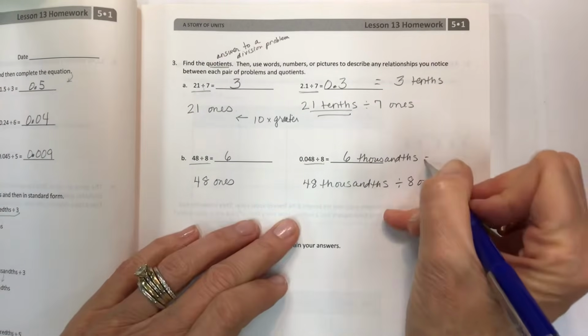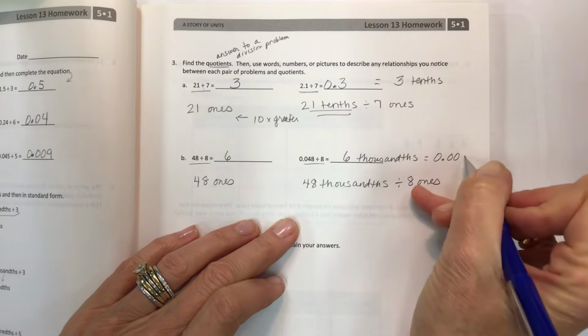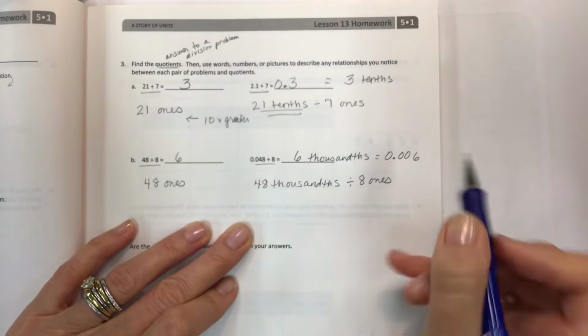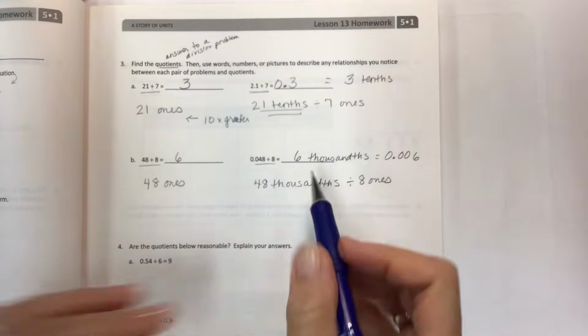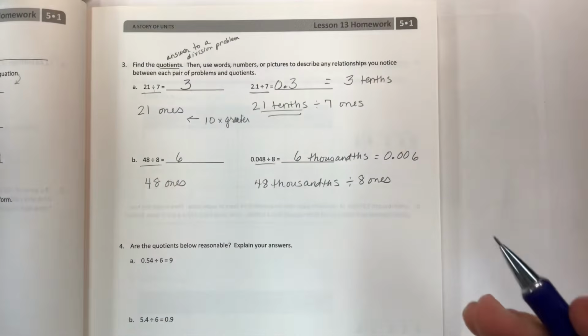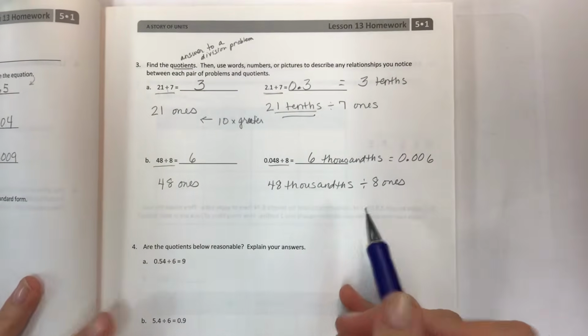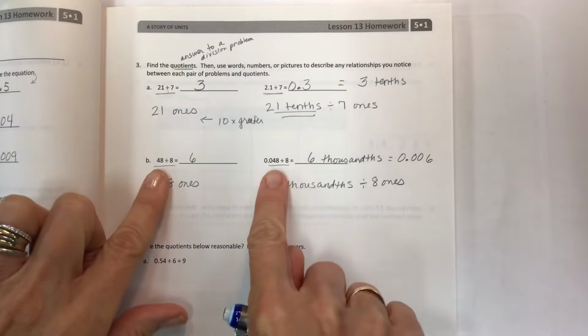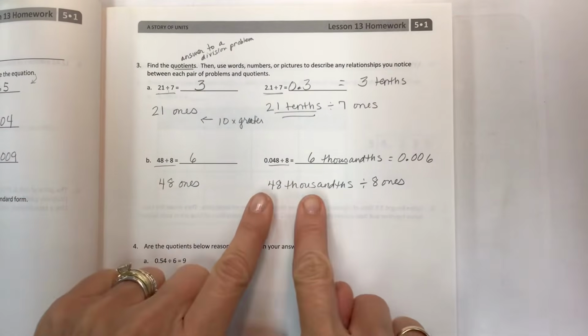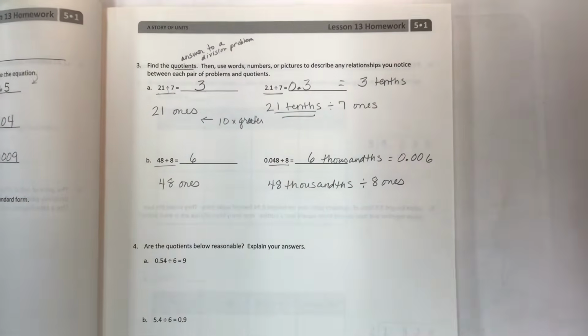And in standard form, you can see that, 0.006 for the 6 thousandths. So you're looking for a connection between the basic fact and the shift in place value. Okay? I hope that's helpful.